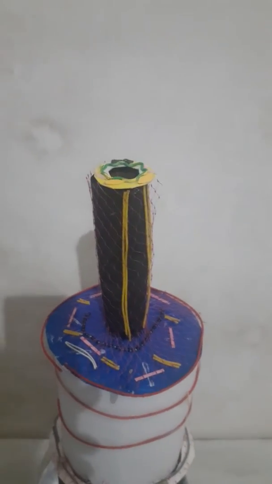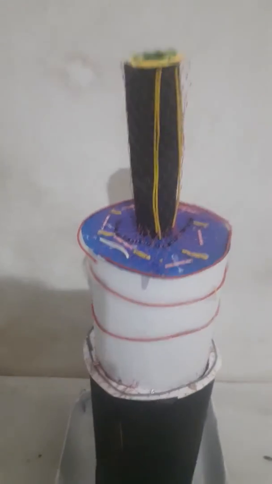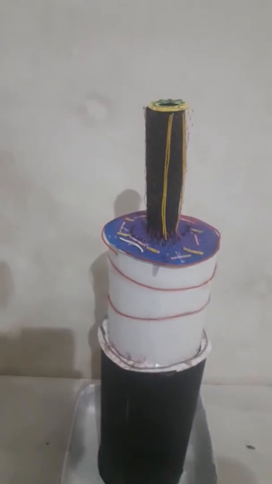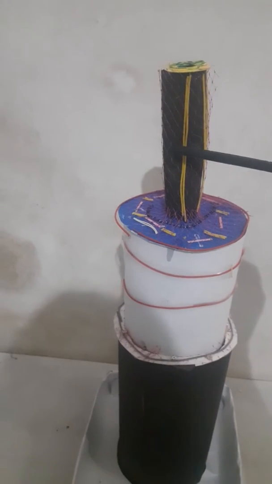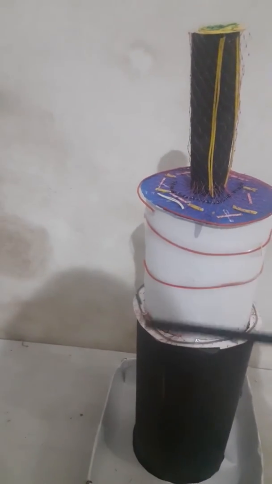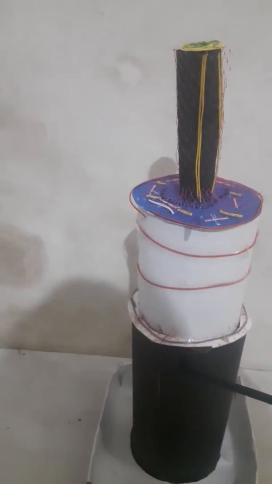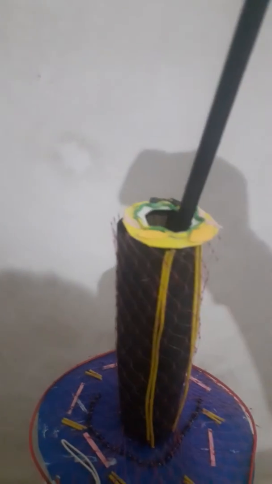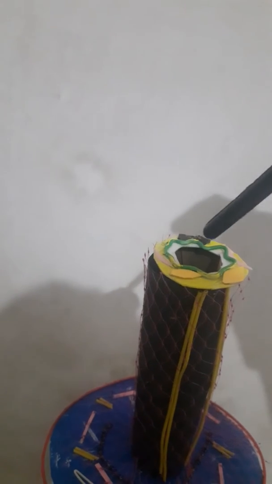This is the model showing the internal structure of a blood vessel from internal to external. This is tunica intima, tunica media, and tunica externa or tunica adventitia. When we look into this, this is the lumen of the blood vessel, and this in green wire is the endothelial cell.